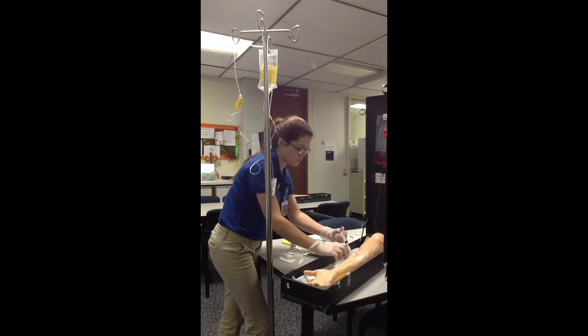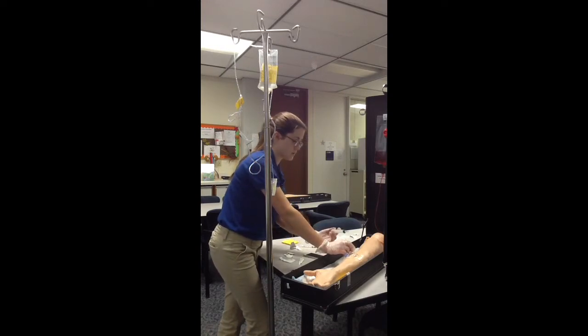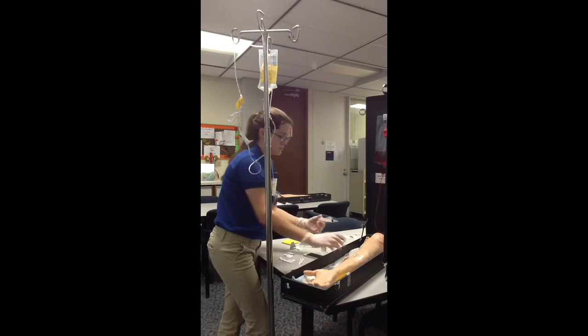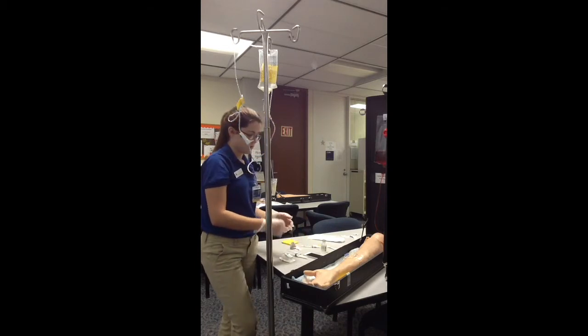Okay, and I am clamping as I am removing the needleless device to establish positive pressure. Okay, and now I'm done.